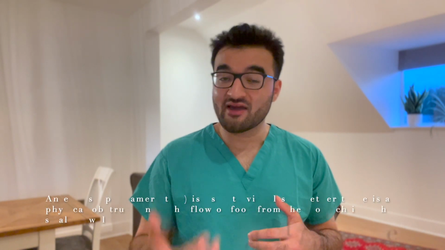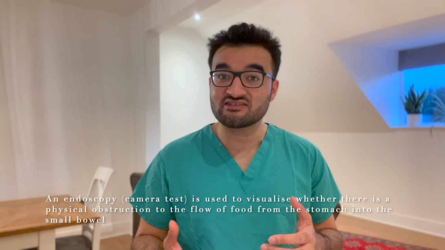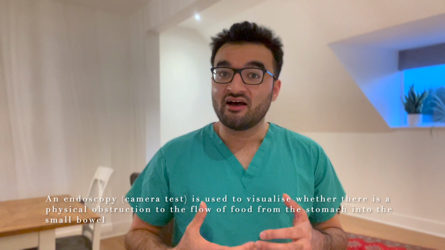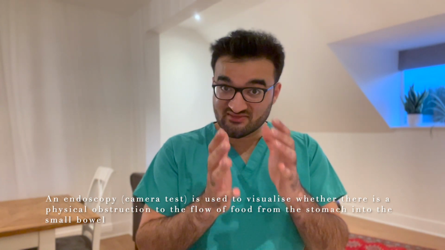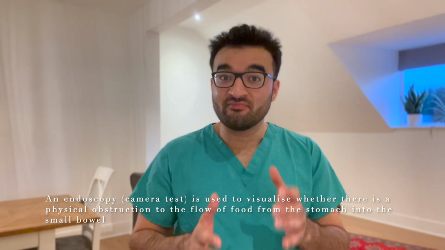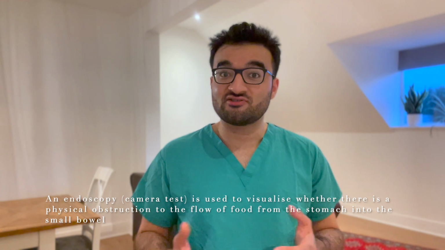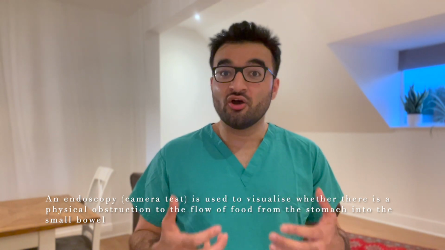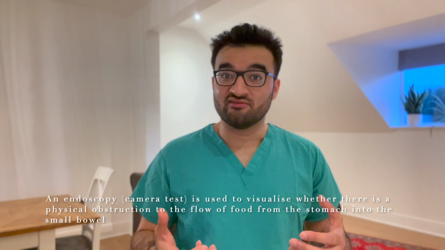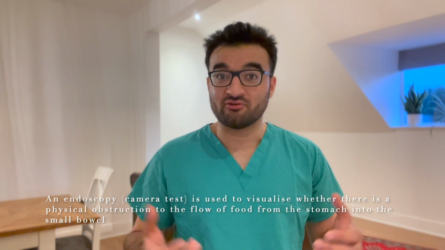An endoscopy or camera test is often used to visualize the stomach, the upper part of the small intestine known as the duodenum, and that's basically used to ensure that there's no physical obstruction to the flow of food like a mass or a stricture.